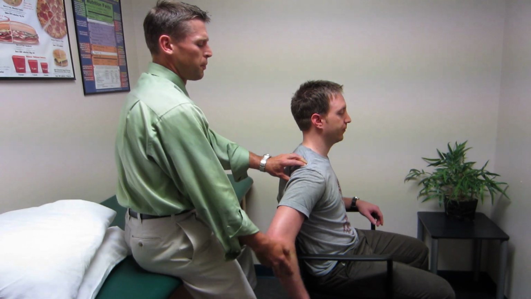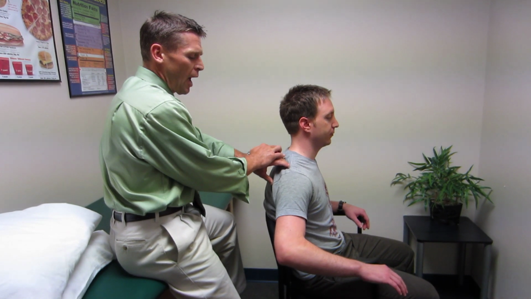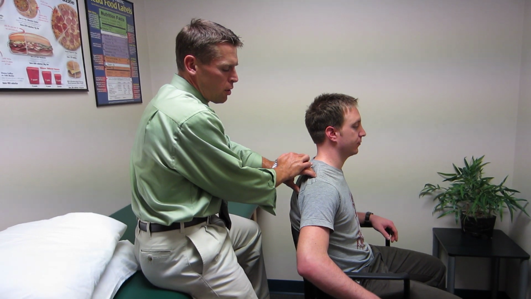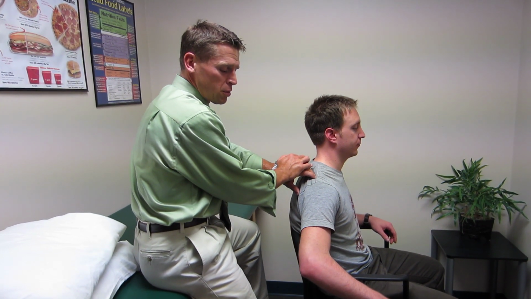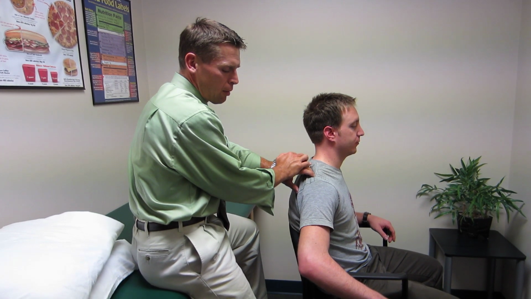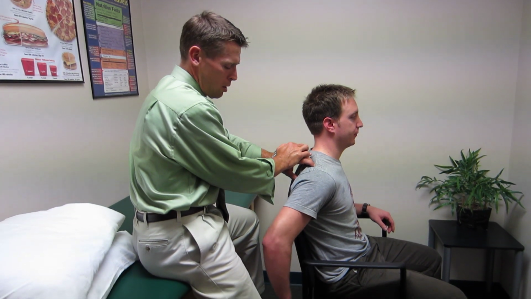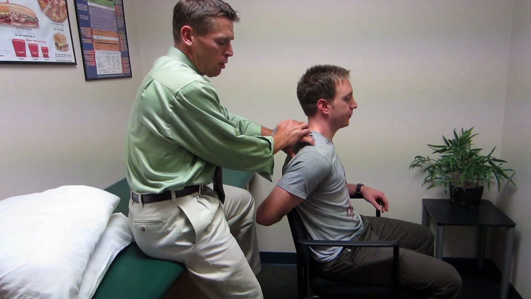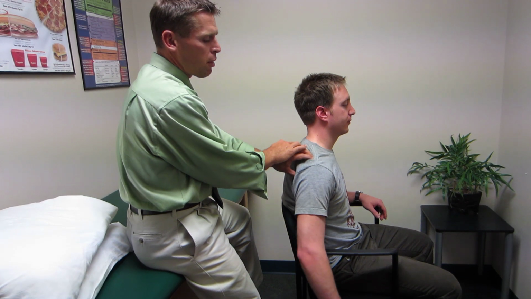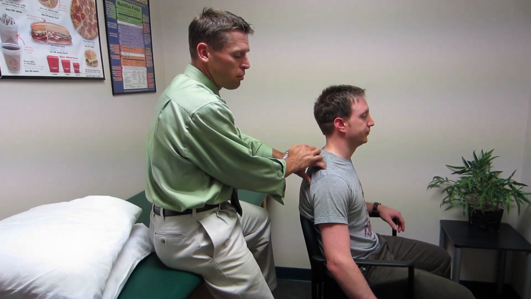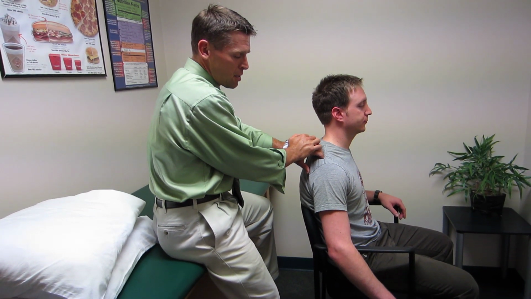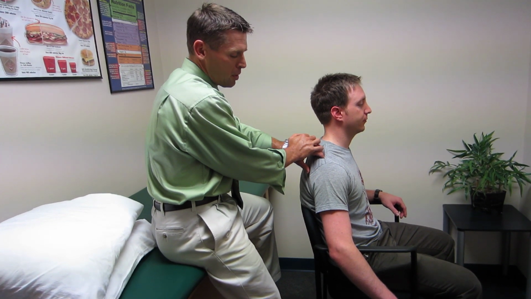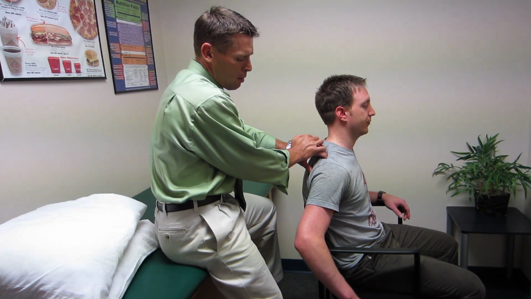And then back again. Now the idea with the active release technique is that the same point there is going to be used, and he's going to also stretch the fascia as we did previously. Go ahead and bring it back behind the back. And then forward again. Now this technique would be used for rotator cuff tendonitis, bicipital tendonitis, bursitis. Those are typical terms you would hear. Go ahead again.